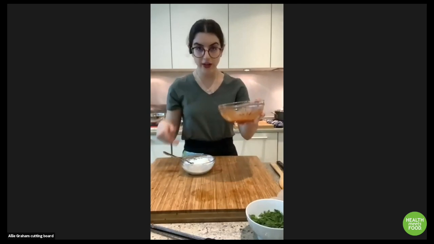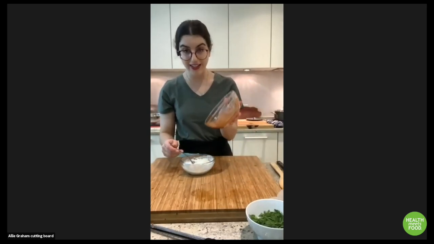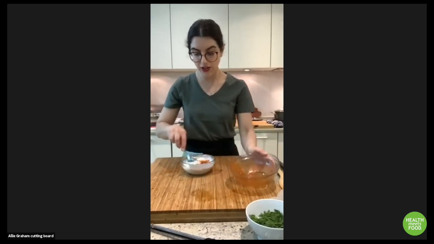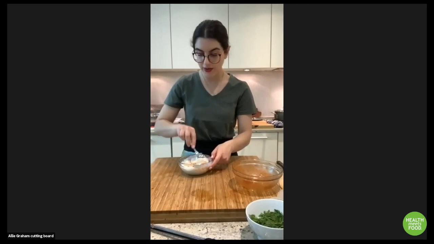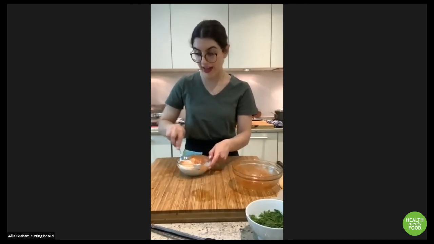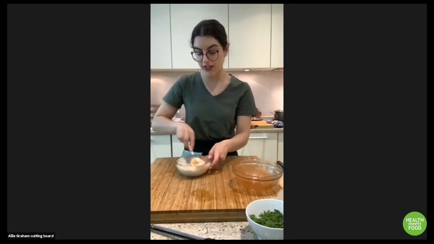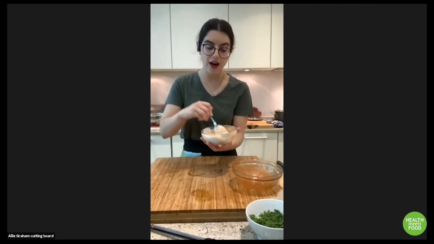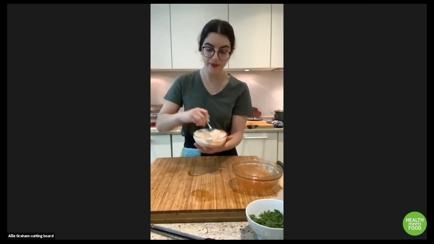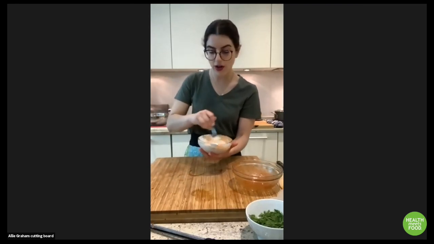So what we're going to do here is pour in the spice mixture that's left into the yogurt, mix that around. And because it's so thick, absolutely, I'm going to add some water to this, because what you want is this nice drizzling consistency for your tempeh. So I'm going to add some water.